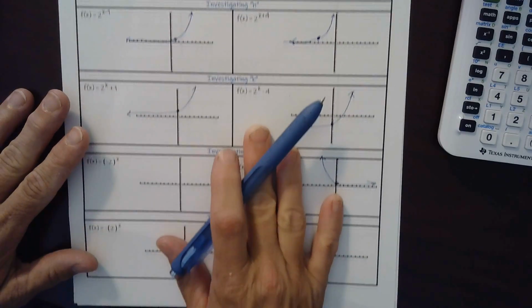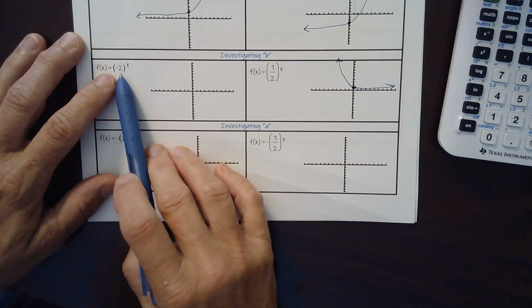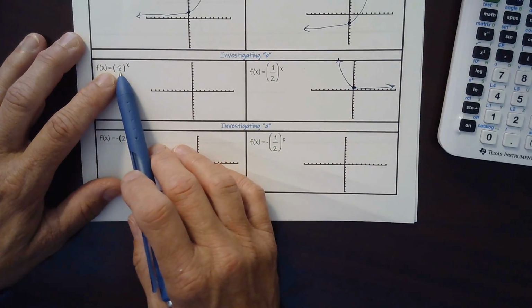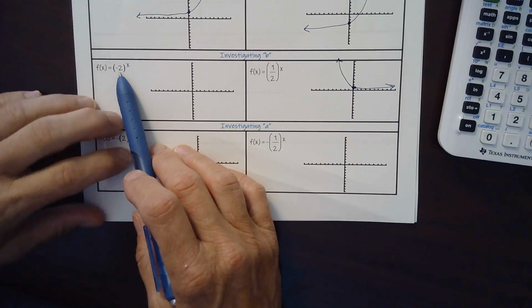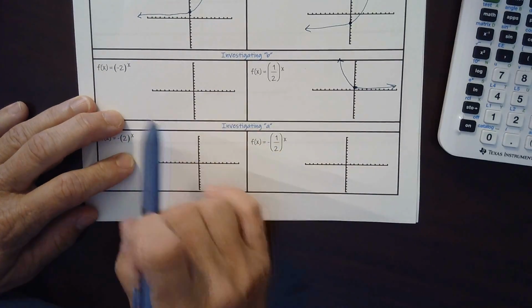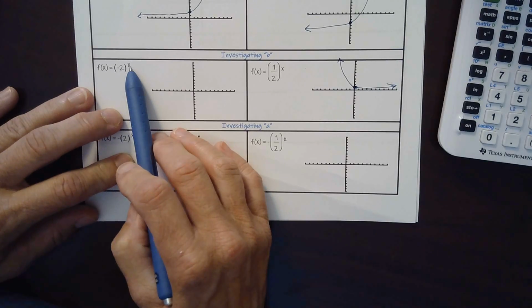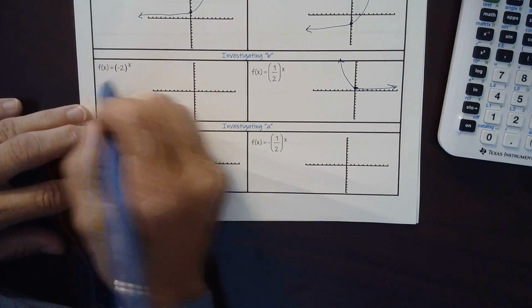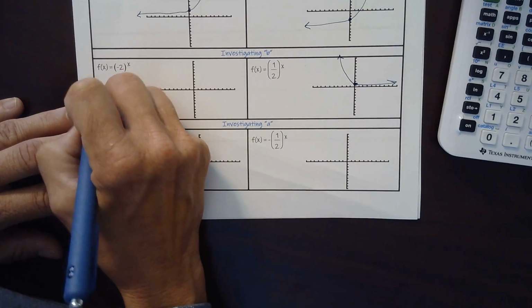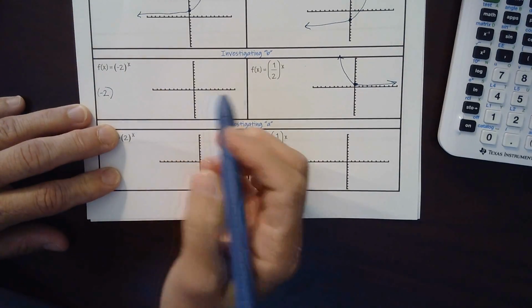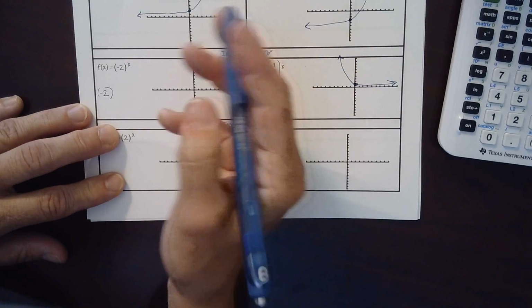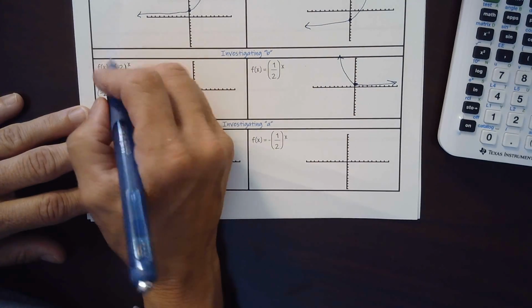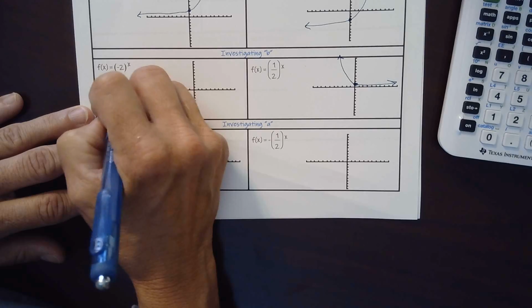So now let's talk about what happens when that base is negative. We said that x can be any number, so let's play around with this a little bit. If I take -2 and raise it to the second power, I get 4.